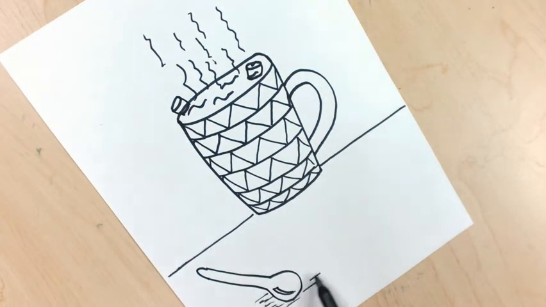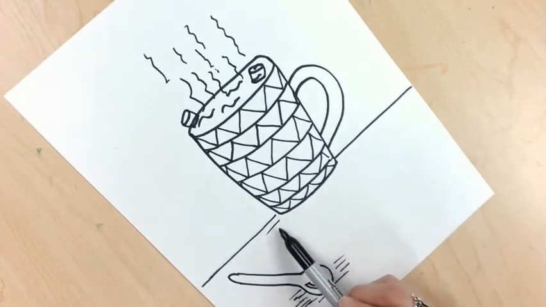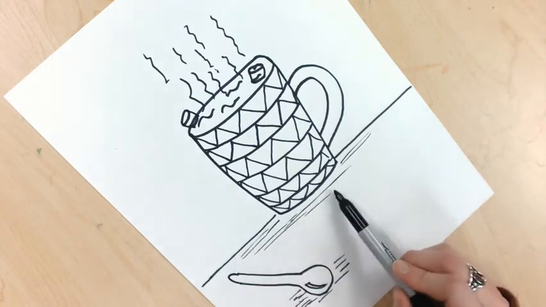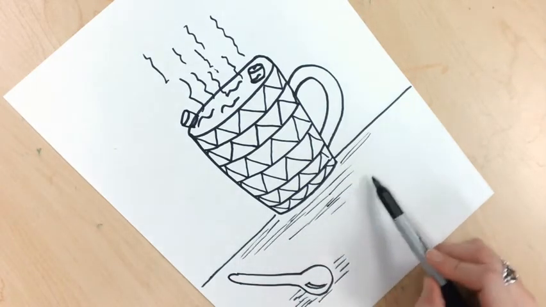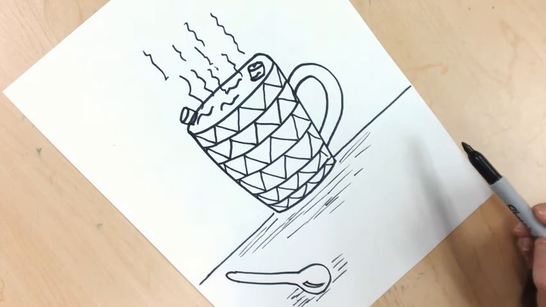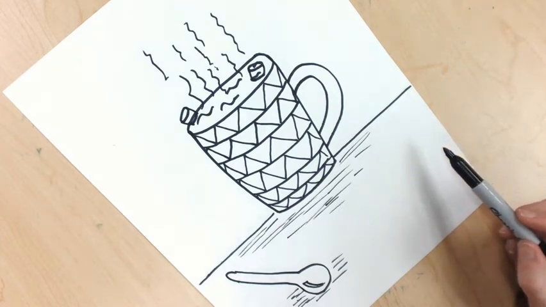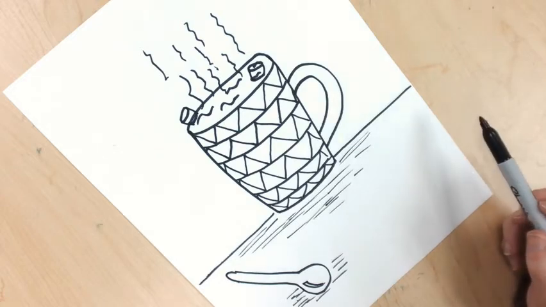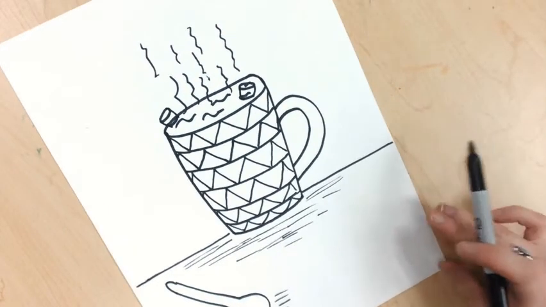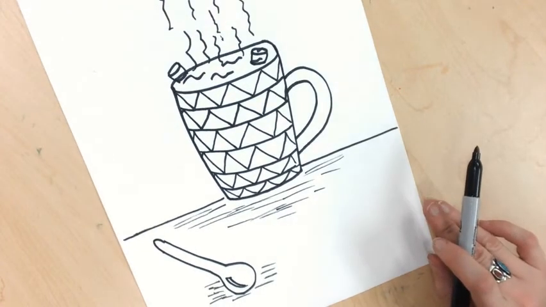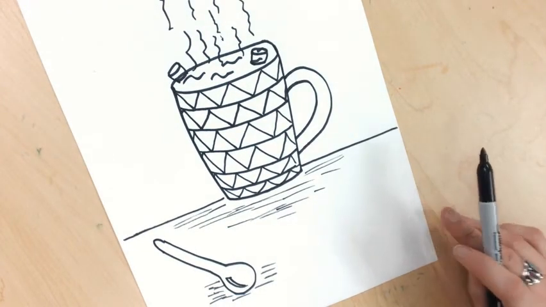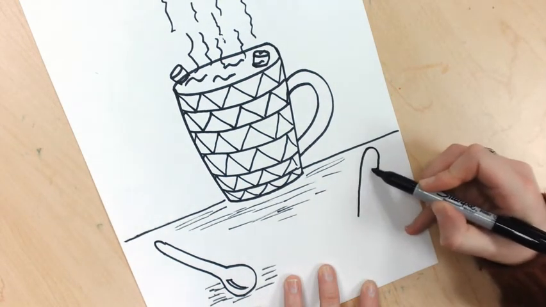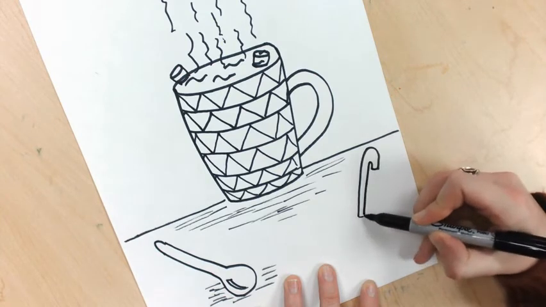I'm going to draw some lines at the bottom to show that it's laying on the table, some shadow lines underneath my mug. I'm going to add a candy cane, and if you want, you can even put the candy cane in the mug.